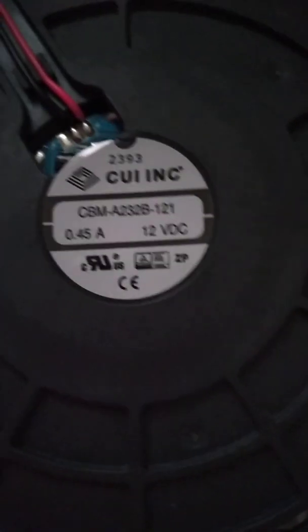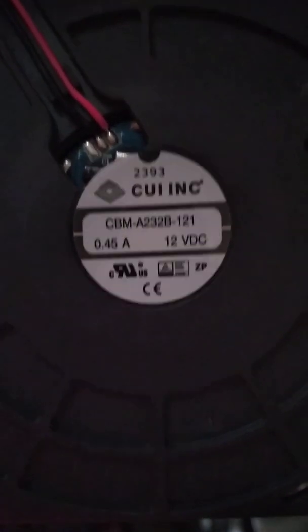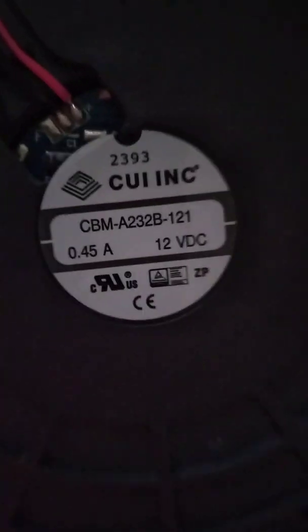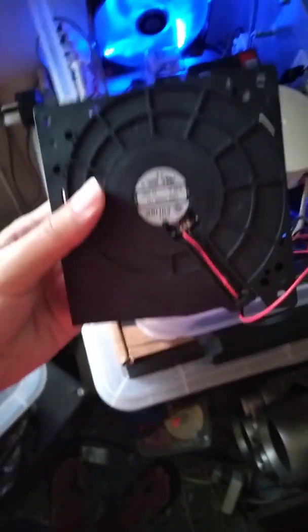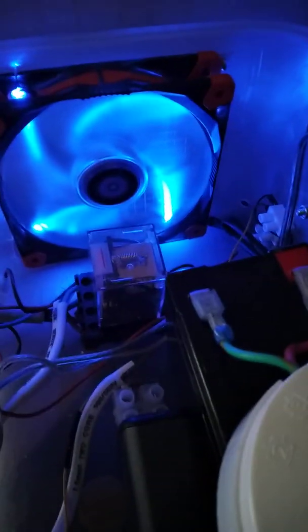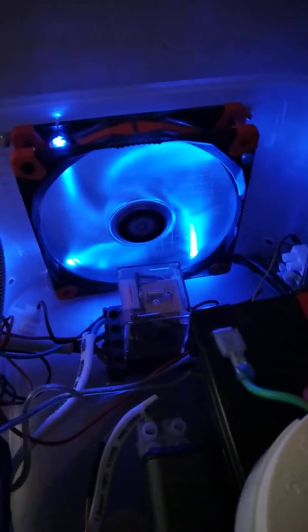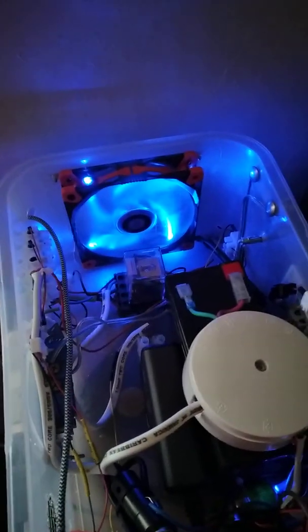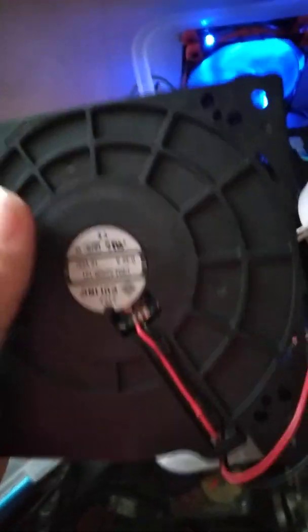Right, so this blower, which is a CBM A232B 121, draws approximately 5.5 watts. I think it's more like 5.4 watts of power, and it's rated at 31 CFM, and it's 120 millimeters. This axial fan is rated at 50.4 CFM. So the first thing that might come to mind is the axial fan is more efficient. And what that means is under certain circumstances it's more efficient than the blower.